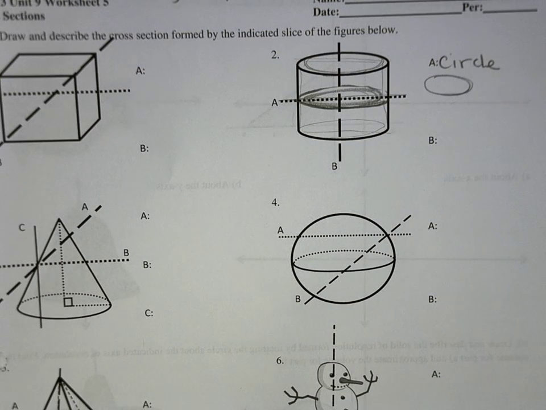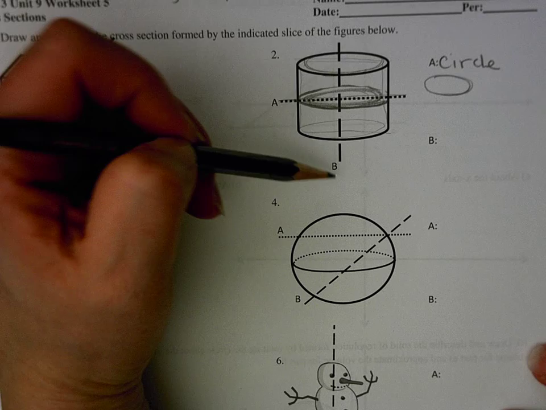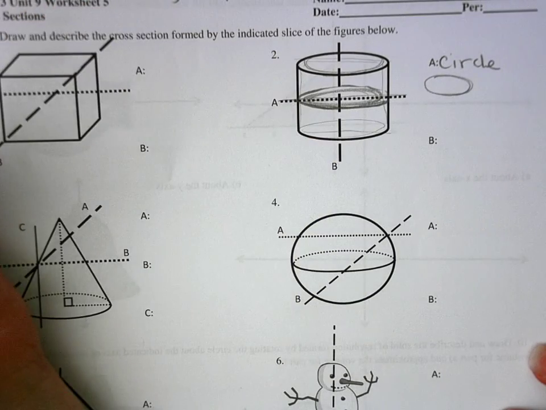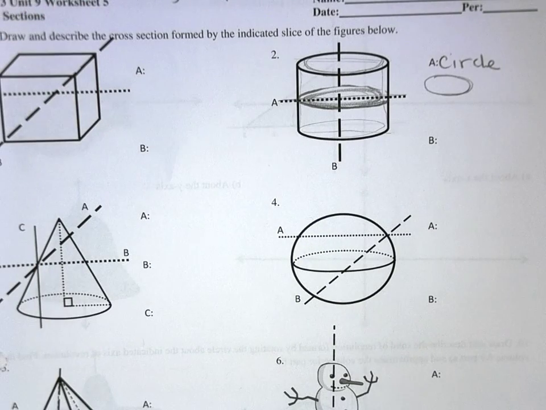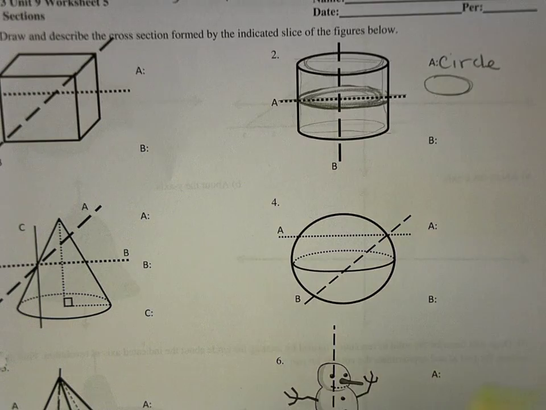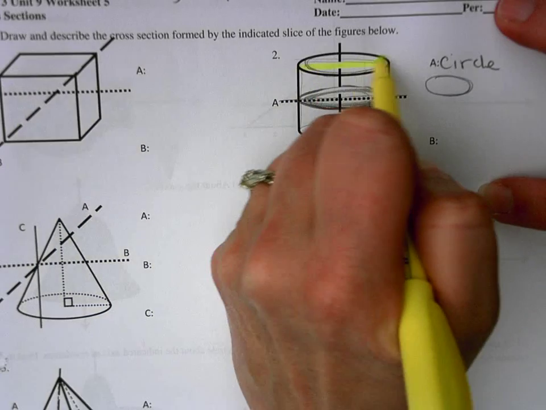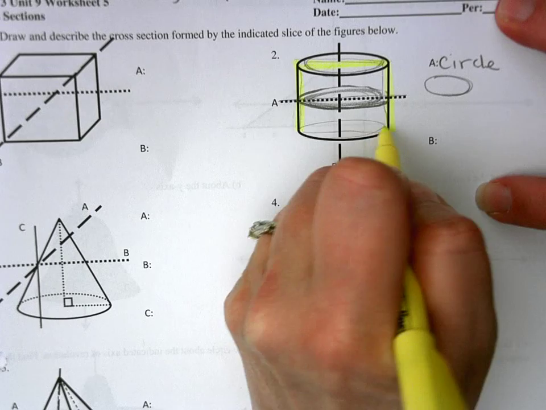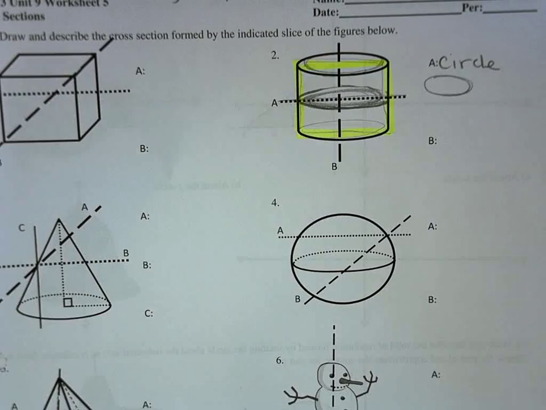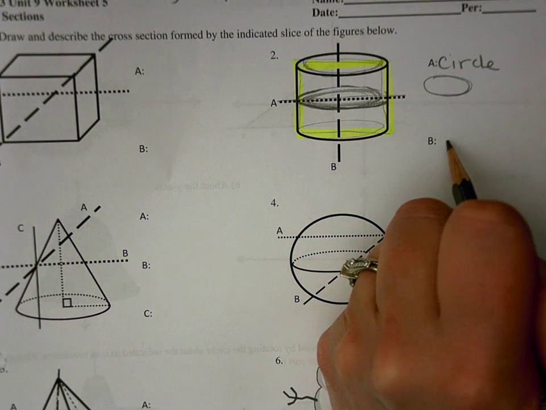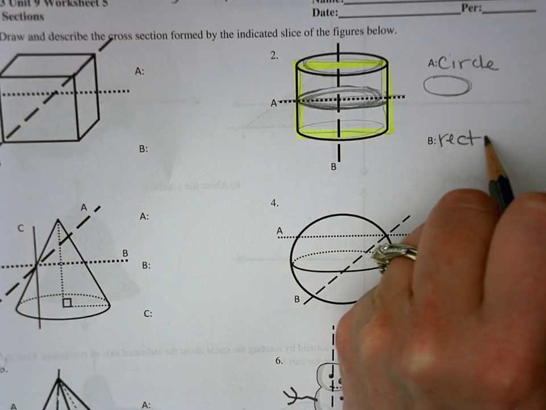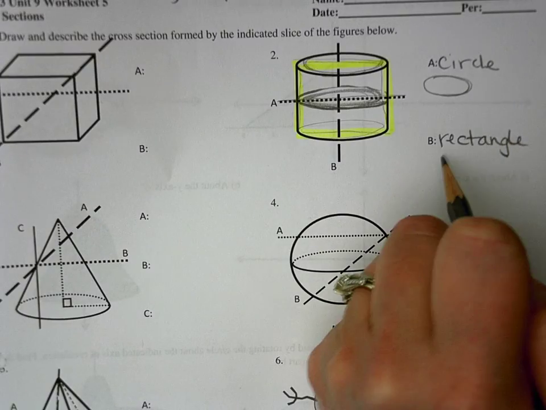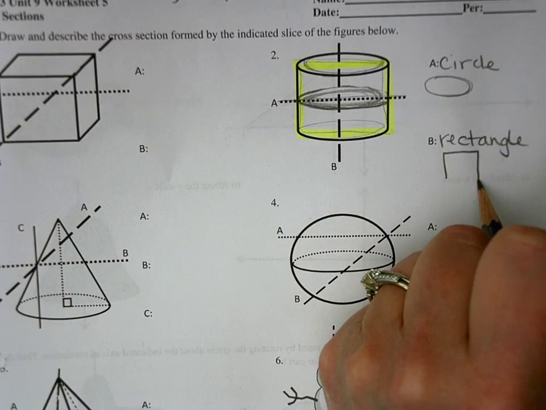And then if I look at B, B intersects both bases, so I want to look at the flattened image. The flattened image of B has a cross section here that would match that, which would be rectangular. So B would have a rectangle, or rectangular shape, cross section.